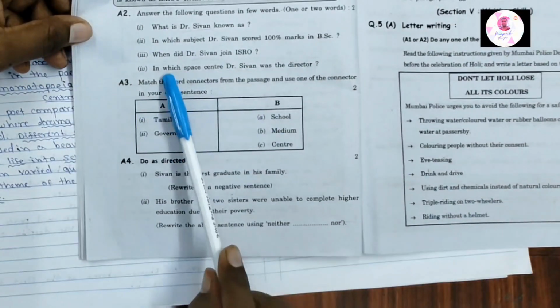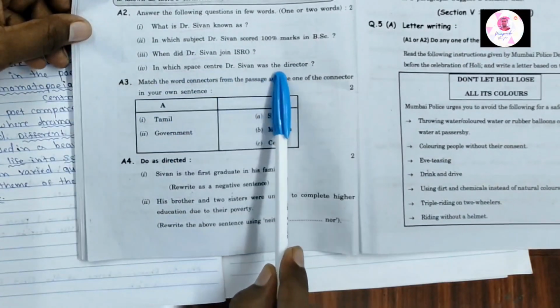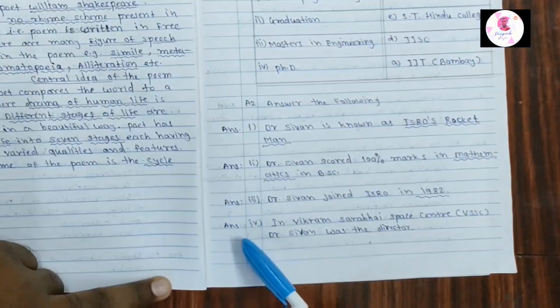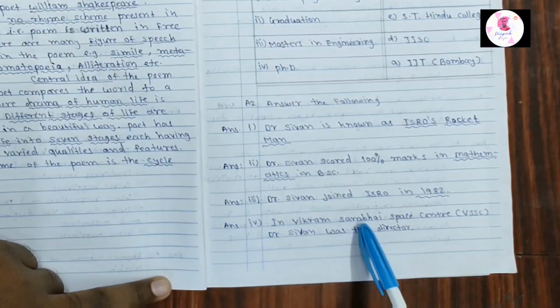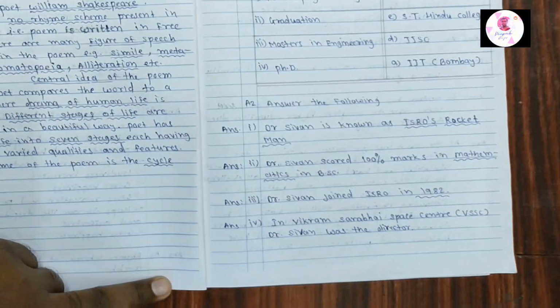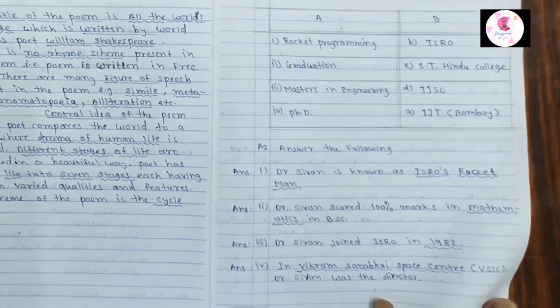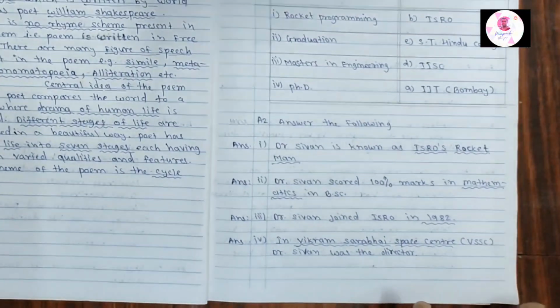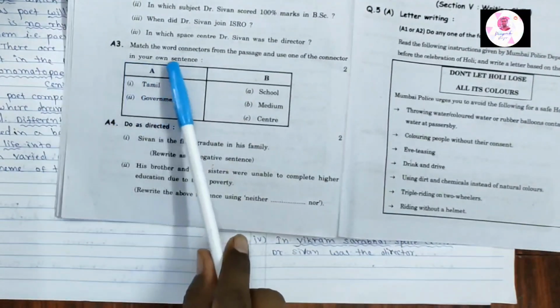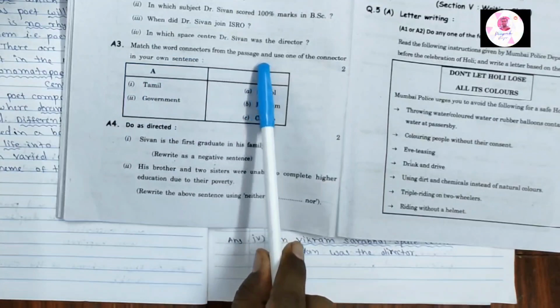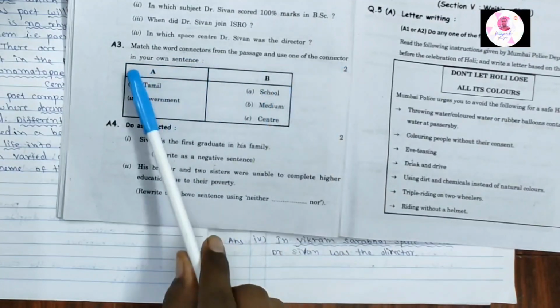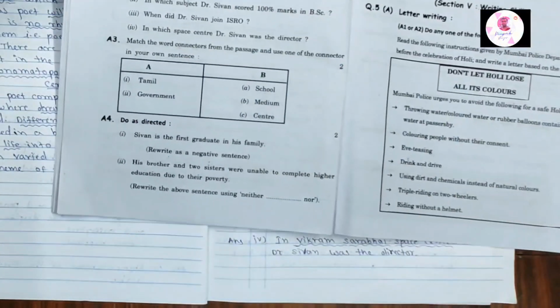The fourth question is, in which space center Dr. Sivan was the director? The answer to the fourth question is Vikram Sarabhai Space Center, that is VSSC. Dr. Sivan was the director. Now let's move to the next question, that is A3. Match the word connectors from the passage and use one of the connectors in your own sentence.